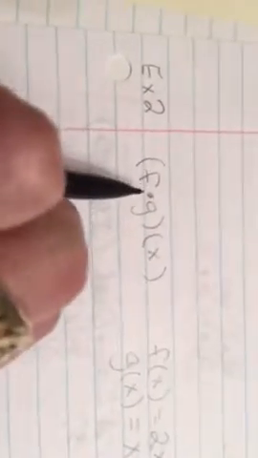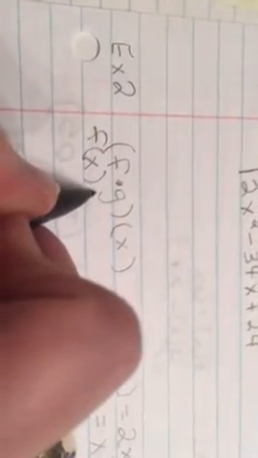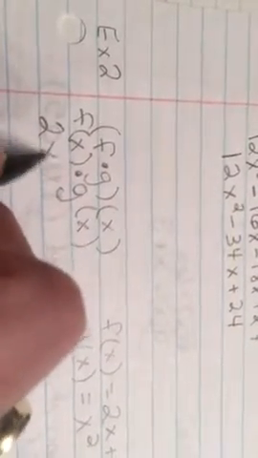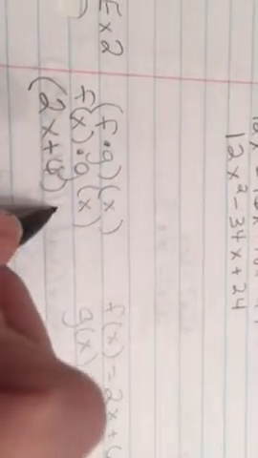Let's move on to another one. And this again has a closed circle, so this is going to be f of x times g of x. And in this example, our f of x is equal to 2x plus 6, and my g of x is equal to x squared.